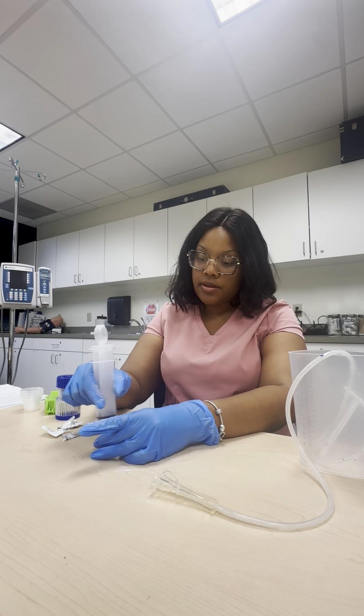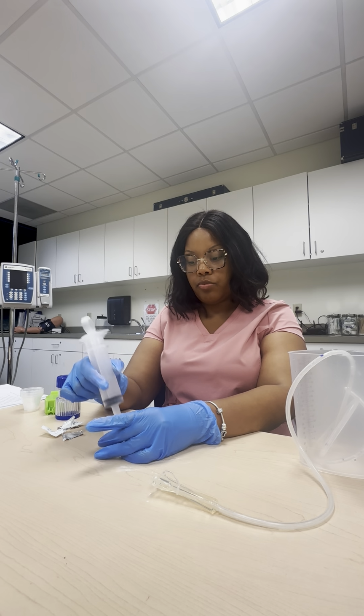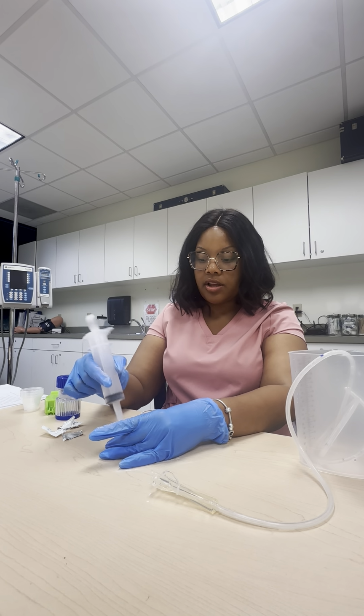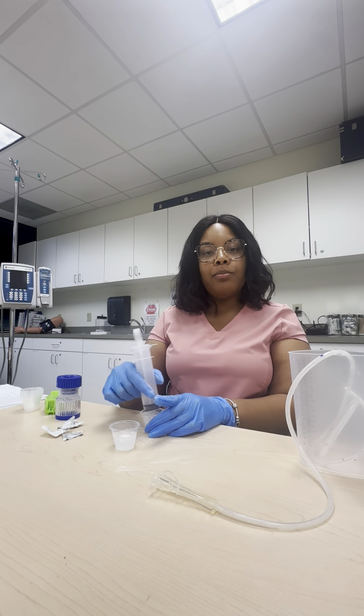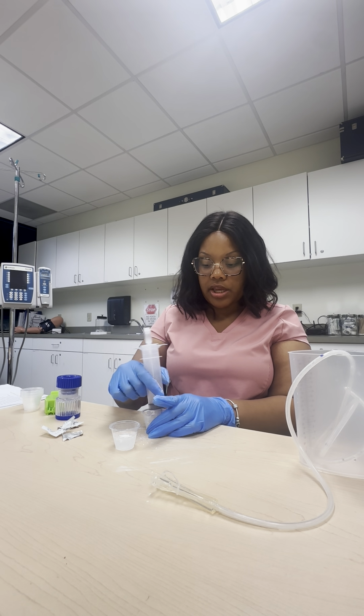All right, so this one is a better example because this one really did a good job of being fine, but this one has some little clumps in it. So these are not real medications, so sometimes they don't dissolve like a real medication would.